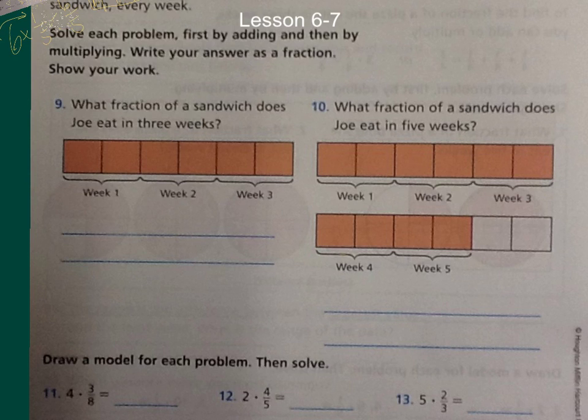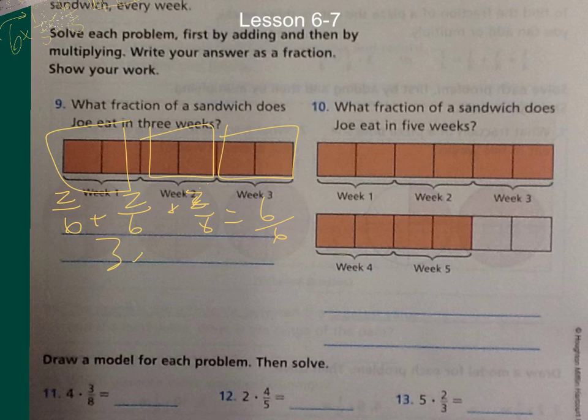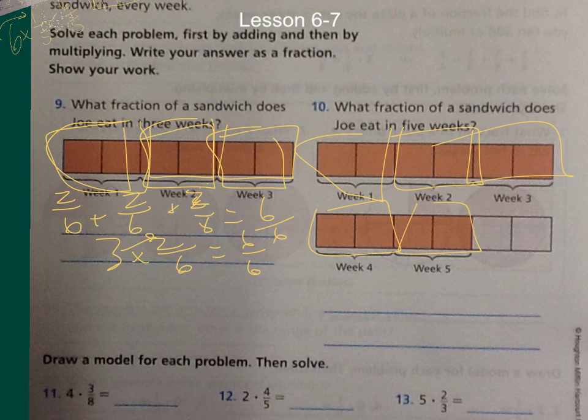So, in 3 weeks, Joe will have eaten 2/6 plus 2/6 plus 2/6. See that? That's 2/6 plus 2/6 plus 2/6, which equals 6/6. And the multiplication would be 3 times 2/6, because we have 3 groups of 2/6. 3 times 2 is 6 over 6. Okay, next one, 2/6 plus 2/6 plus 2/6 plus 2/6 plus 2/6. So in 5 weeks, he ate 5 times 2/6. 5 times 2 is 10. 6 is your denominator. If I wanted to work it out, I would go 2/6 plus 2/6 plus 2/6 plus 2/6 plus 2/6 to give me 10/6.